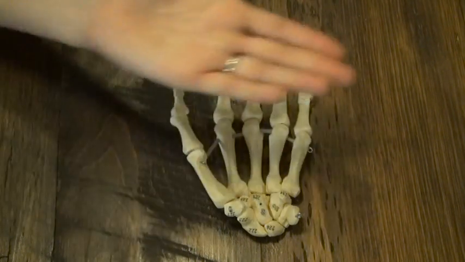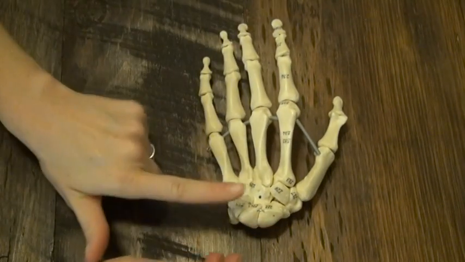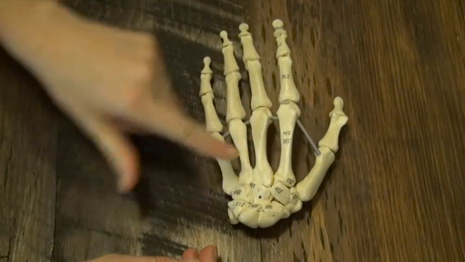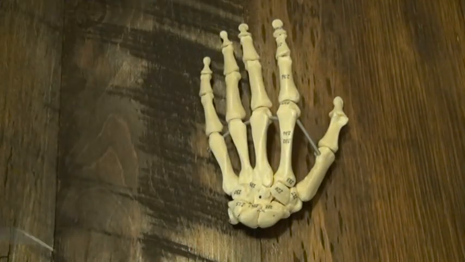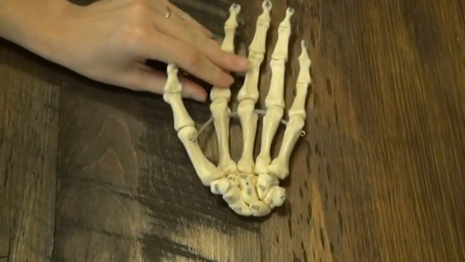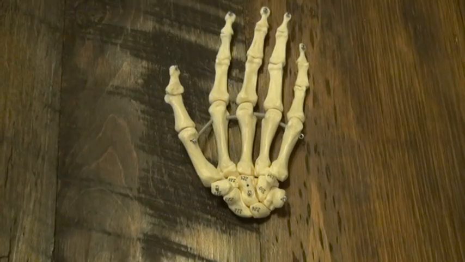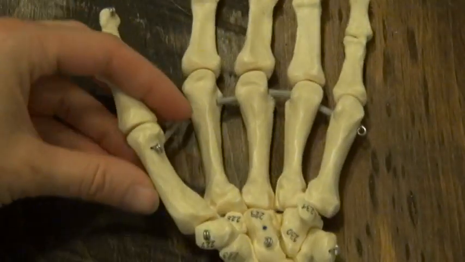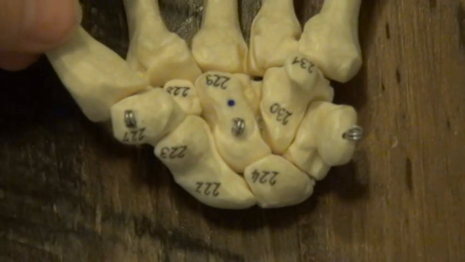All right, this is a palmar view of your hand. We could flip it over and take a look at the other side. Again, carpals, metacarpals, phalanges. When you're numbering them, always start on the thumb side and work your way over. All right, for those of you who are interested in learning those carpal bones, let's get up closer to them so that we can see them better. And then we'll go through and name them.